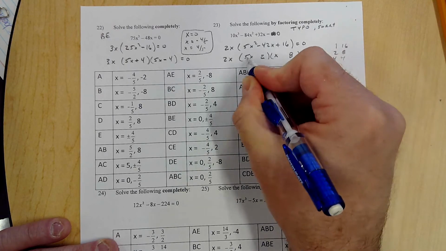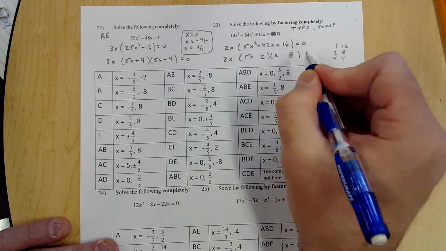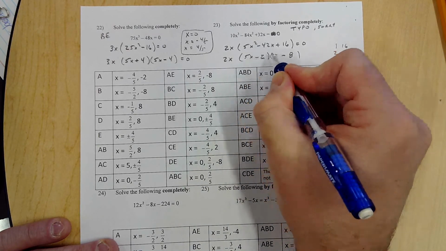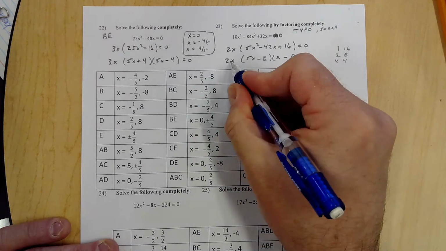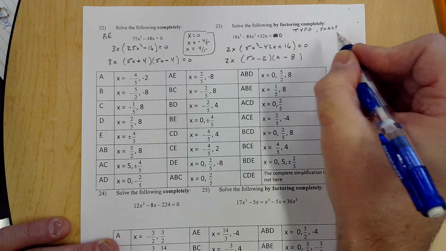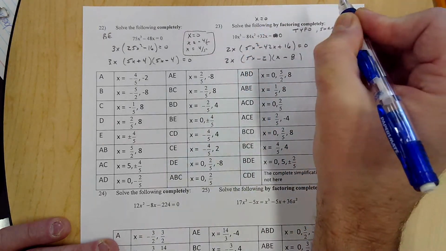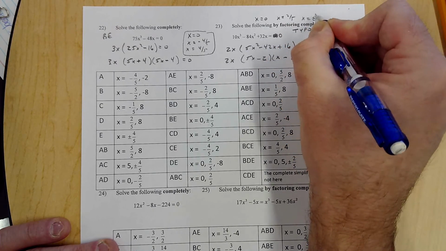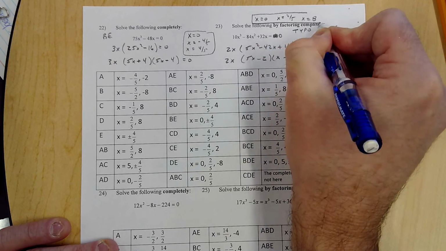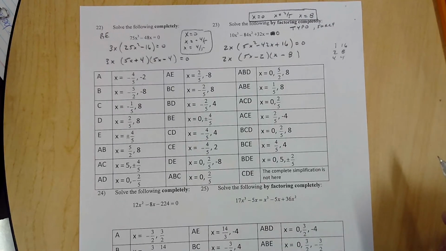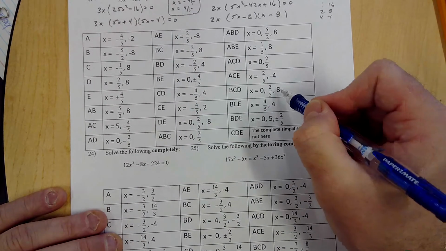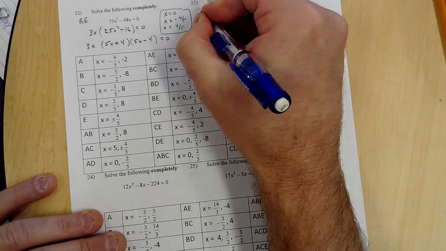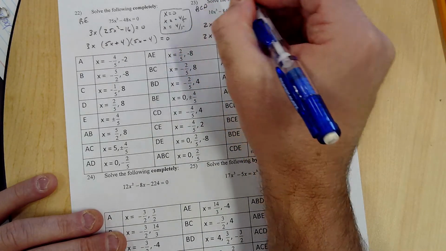And what I did really fast is 5 times 8 is 40. 2 times 1 is 2. I can make a 42 with that, and that's what I kind of visualized as I wrote it. Both would have to be negative to get negative 42. And your 3 answers are 0, 2/5, and an 8. Let's see. I spot it right there. There's a 0, 2/5, and a negative 8. But yeah, BCD.